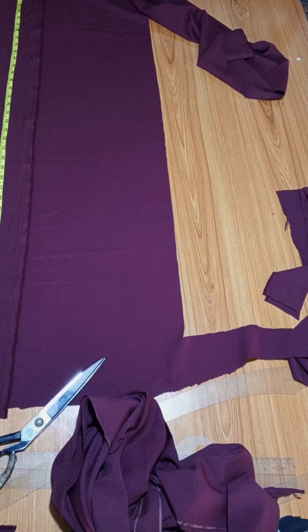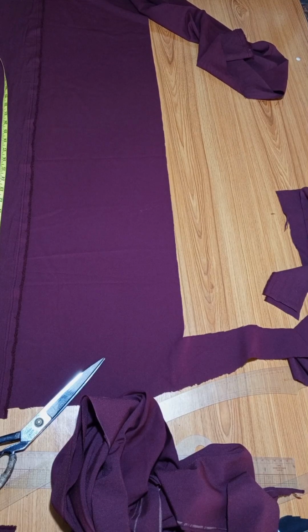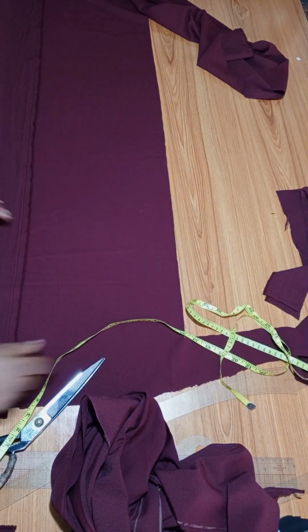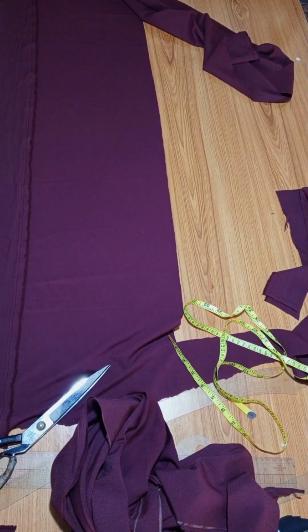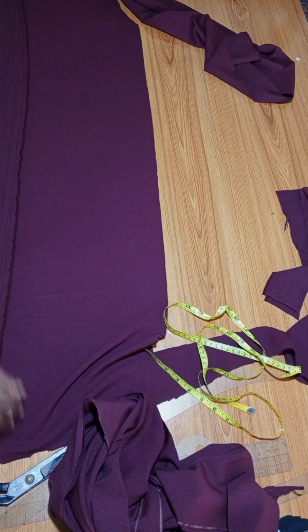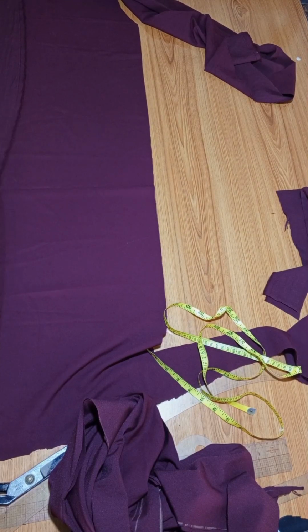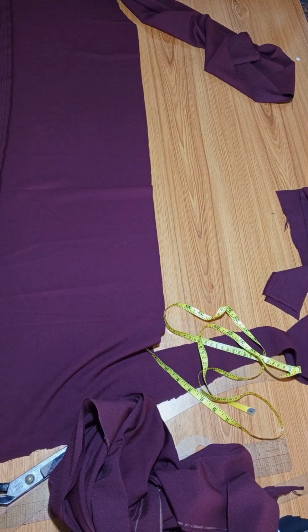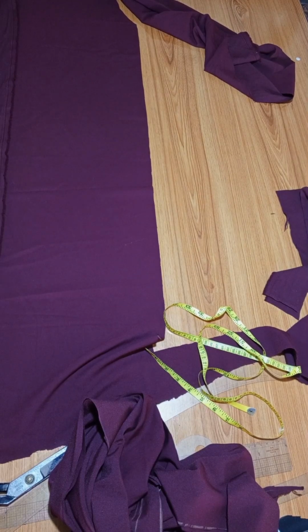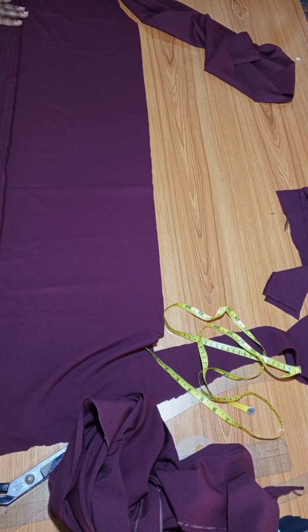So here I'm trying to cut the waistband because it's a plus size client. She would not be using the regular finishing for trouser that you have to zip up. No, this is like an invisible zip on the side and then elastic on the waist behind.